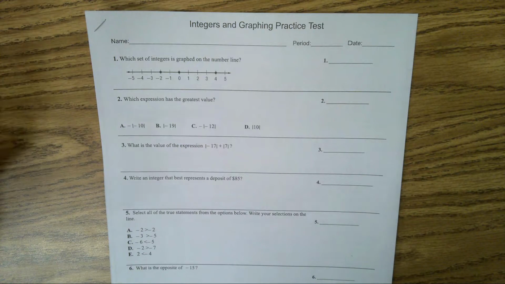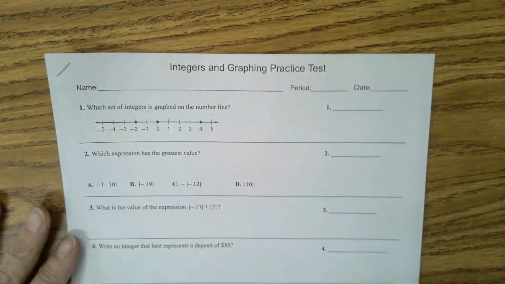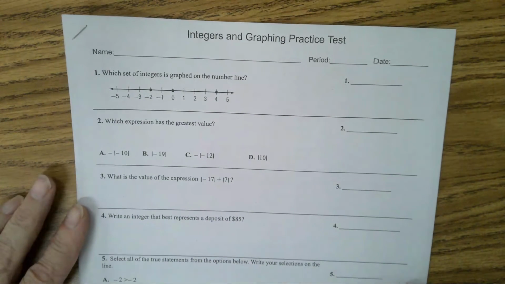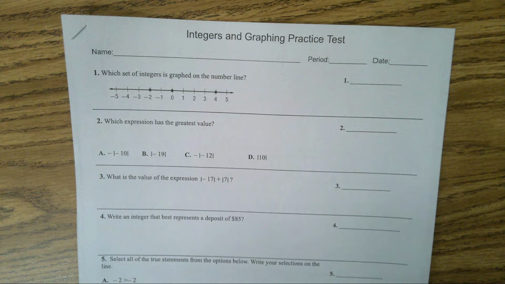Hi, this is Mrs. Robertson, and today we're going to get ready for our test tomorrow on integers and graphing. We want to make sure that everyone knows how to graph their integers and know how to read everything, so you'll be ready to get a good grade on your test tomorrow. Right now the test will be paper and pencil. The Mastery Connect version of the test was not ready yet.